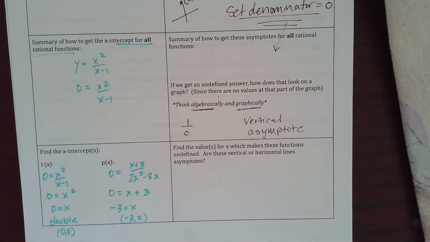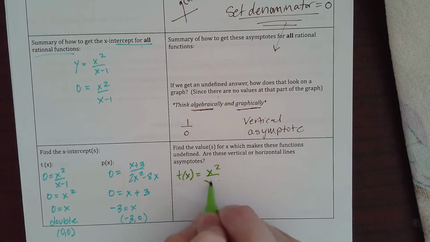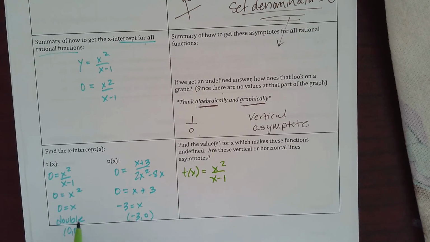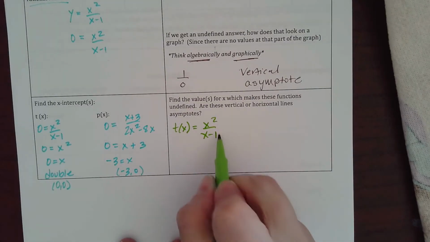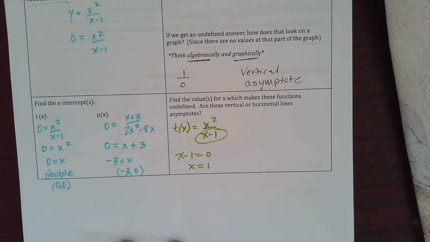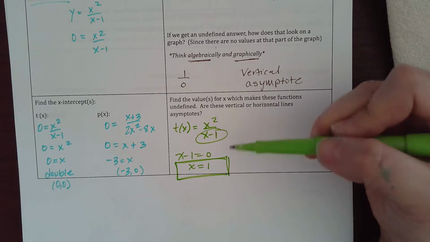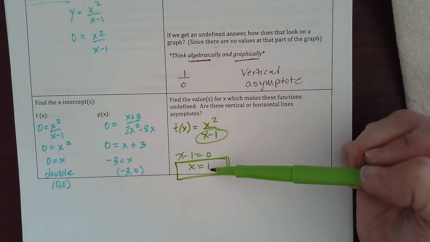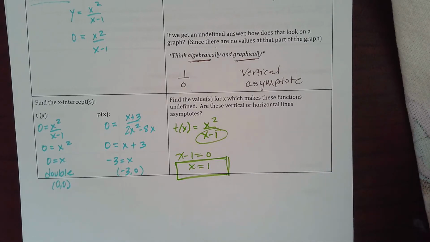All right, so for our examples over here, when we did the t of x and the p of x, if I had my function and I asked you, we already knew how to find the x-intercepts, right? We set the numerator equal to 0. If I said find the asymptote, you would take this denominator, set it equal to 0, and write it as x equals 1. And remember, the reason our asymptote is vertical is because x equals 1 is a vertical line. It's not y equals 1, which would be horizontal. X equals 1 is a vertical line.